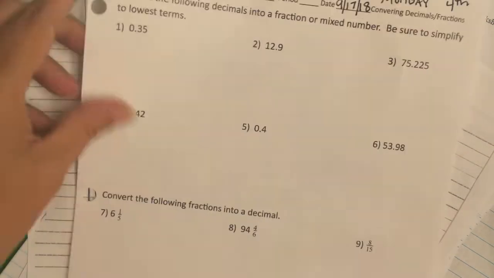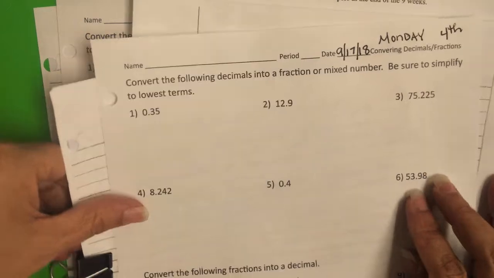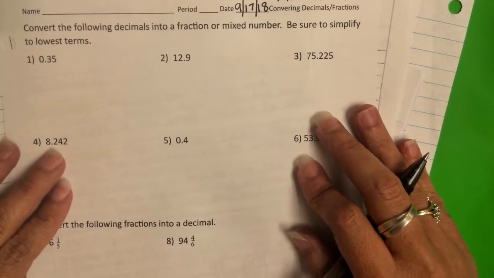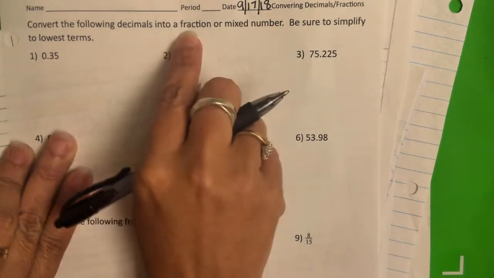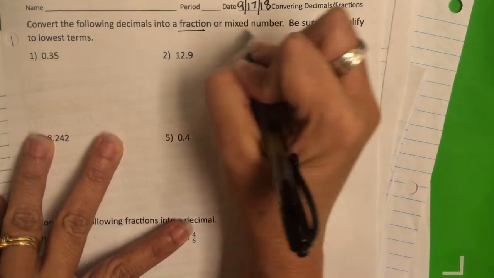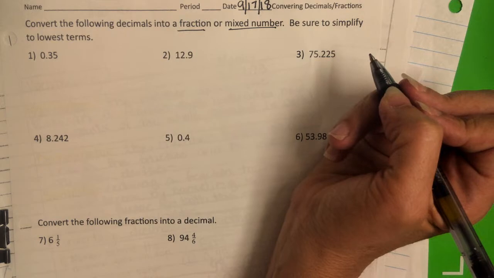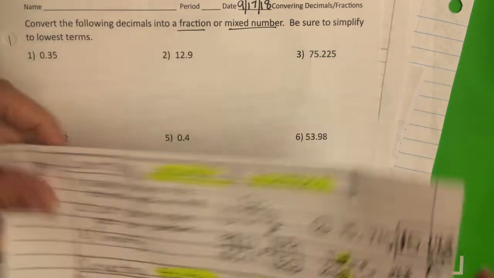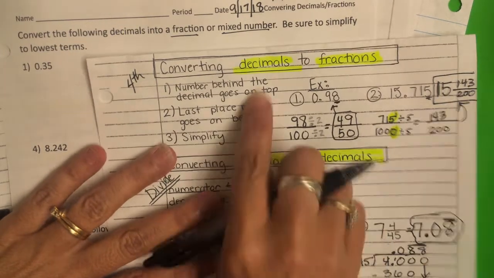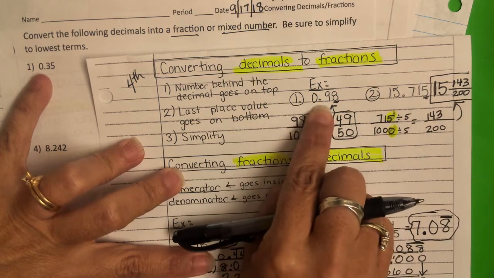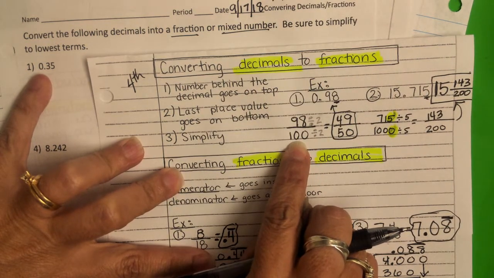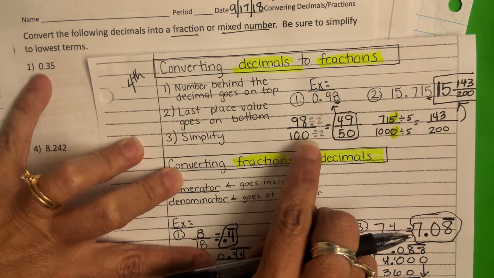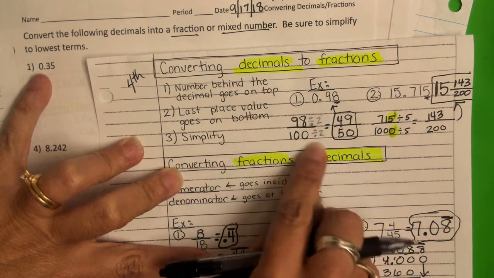Here we go. Let's look at number 1. We need to remember that we're going to take 0.35 and make it a fraction or a mixed number. Go back and look at these notes, guys. To change a decimal to a fraction, what did we do? Well, look, we put it over what?